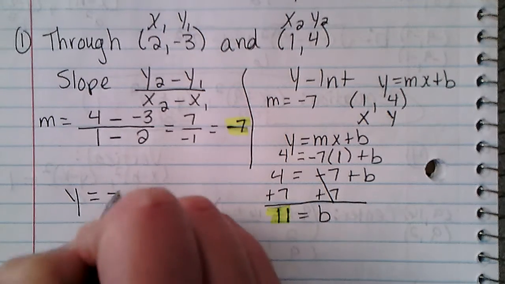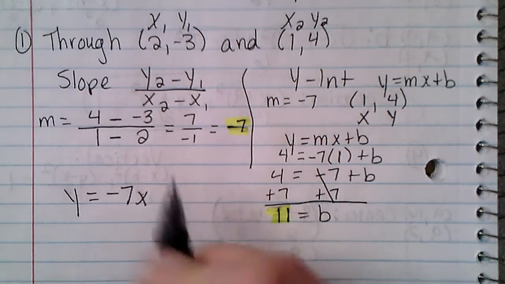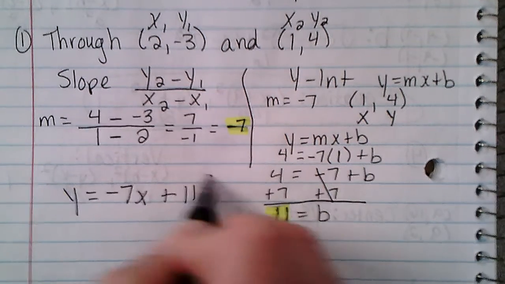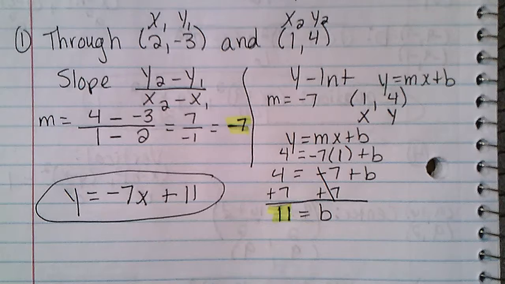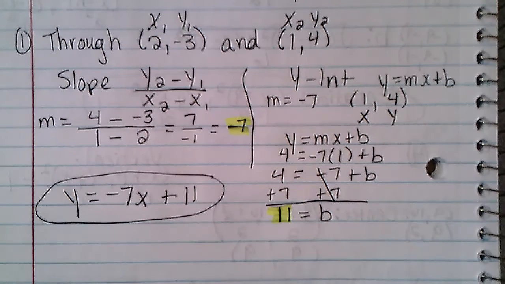So y equals mx plus b. That is my final equation of a line. I could graph that on a coordinate plane and make sure it passed through those 2 points.